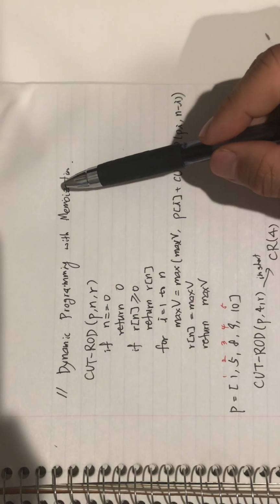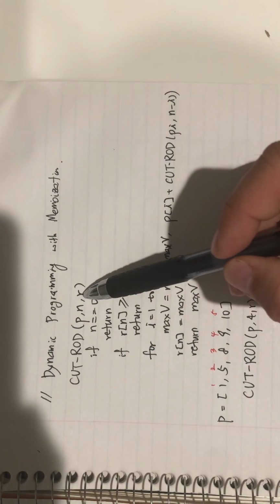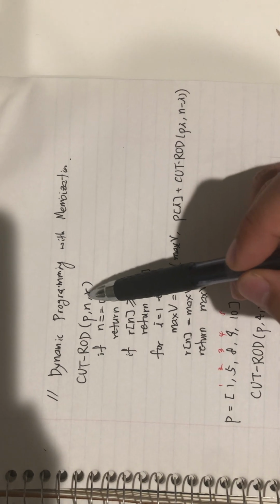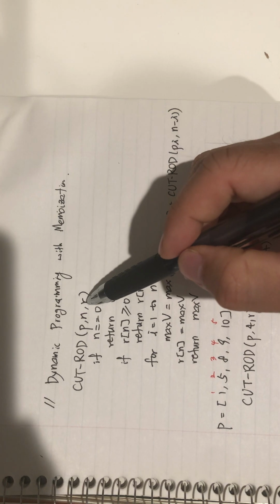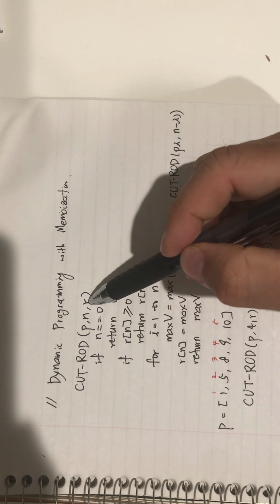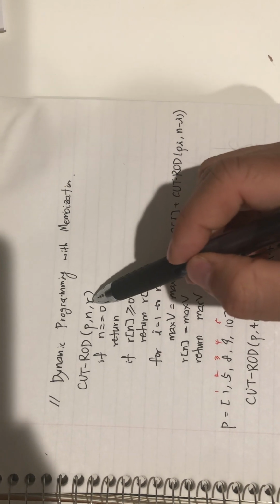Okay, and this is an improved version of CutRod using dynamic programming approach with memoization. The difference in this code is you have an additional argument R. That R is created in the calling function in the main, and then that is depending on R. So initially this one is filled with negative infinite because this one is holding the result of CutRod.